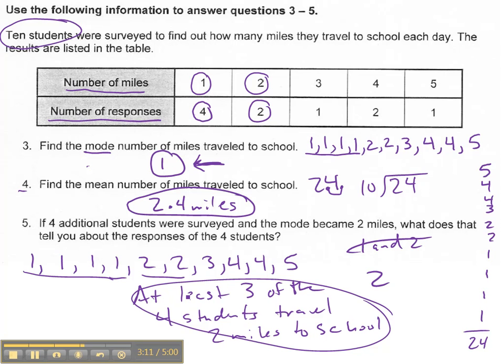And in fact, if exactly 3 of them travel 2 miles to school, that 4th student can't travel 1 mile. He has to either travel 2 or 3 or 4 or 5.